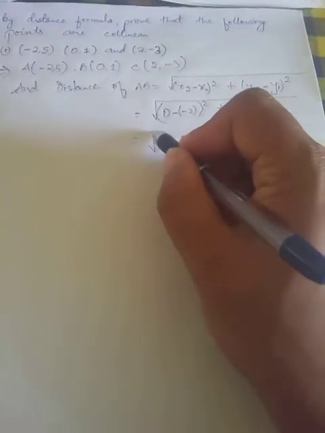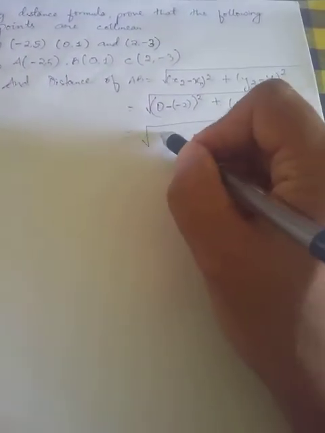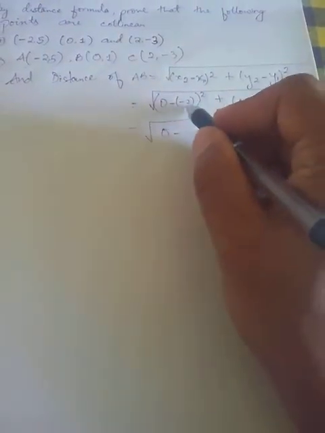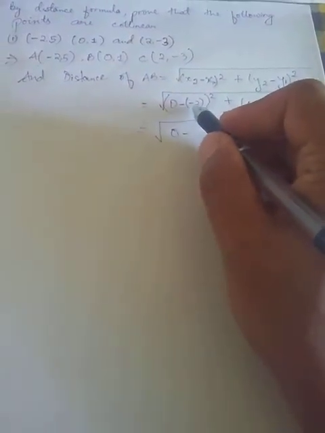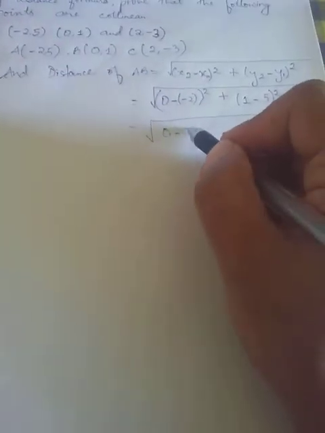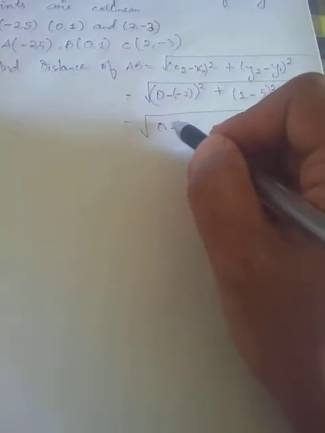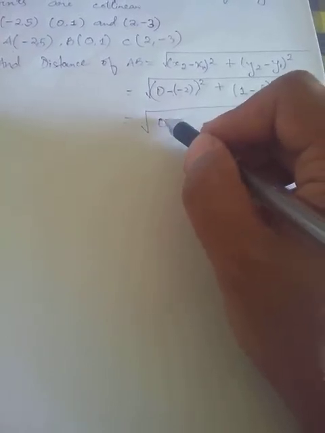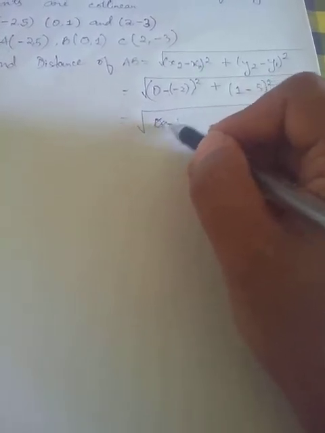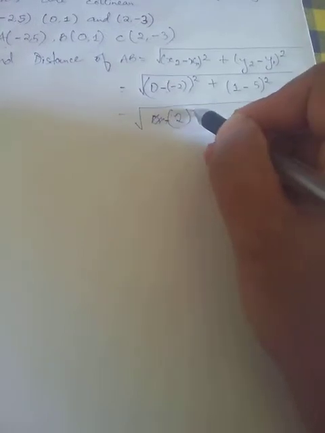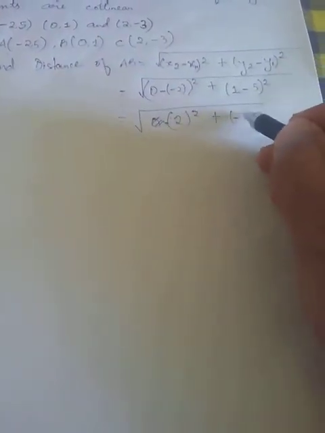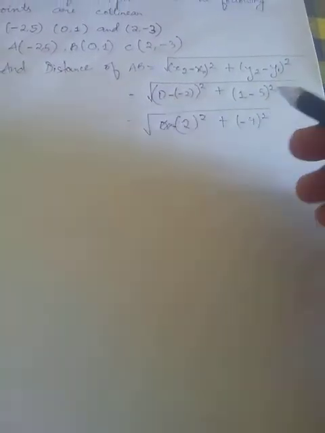Okay, so 0 minus minus 2 will give us 2 square, plus minus 4 whole thing square.